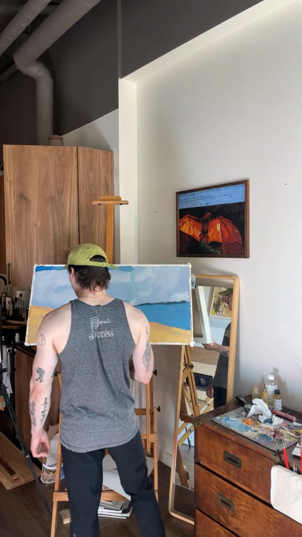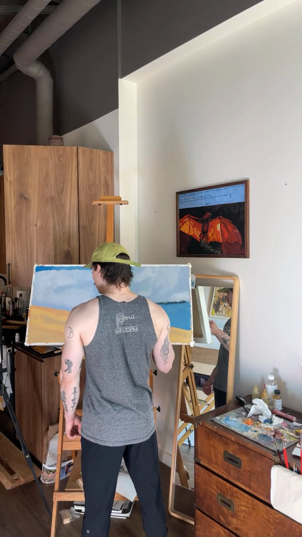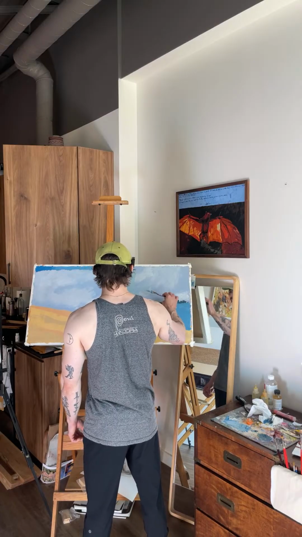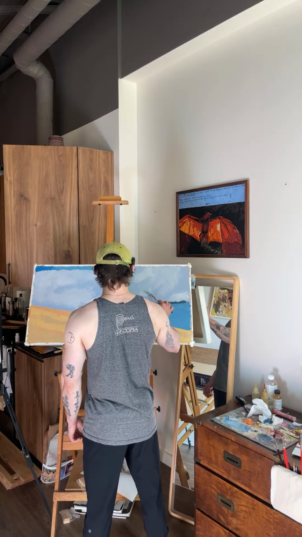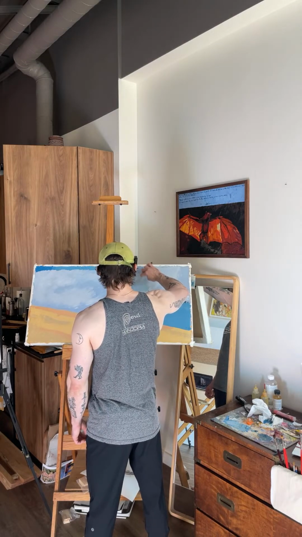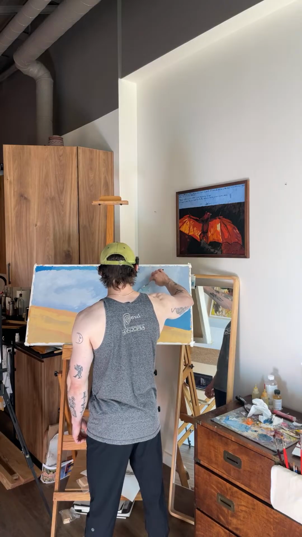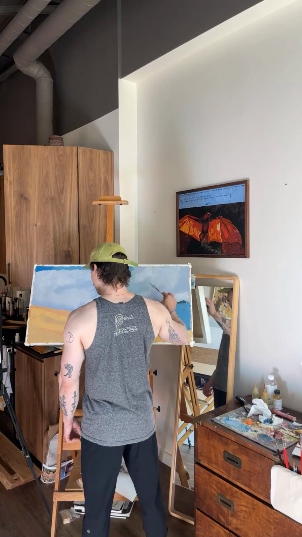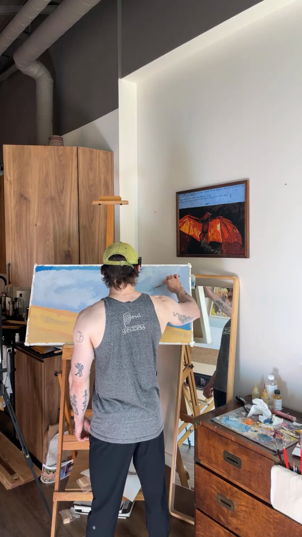Really weird, cool color though. So I think I'm gonna simplify and just everything that's not in this first cloud mass. Got the thing that comes down here. This goes all off to this side. Comes down, comes back up.